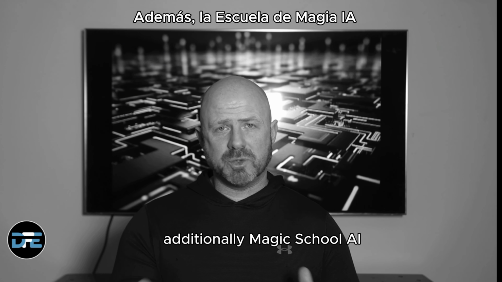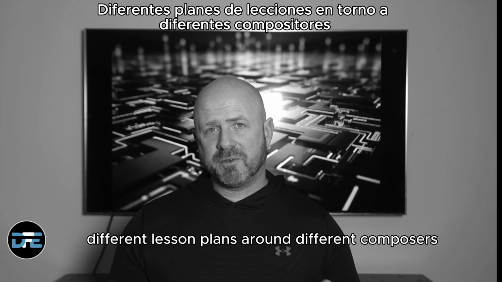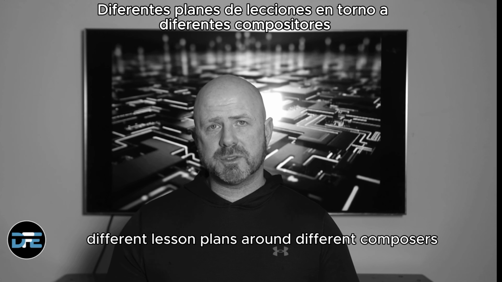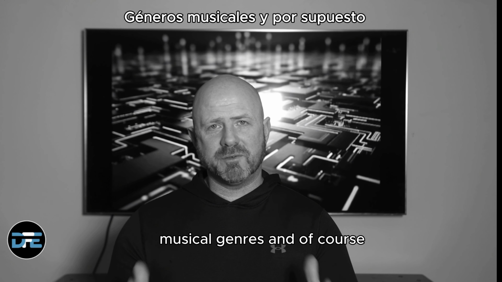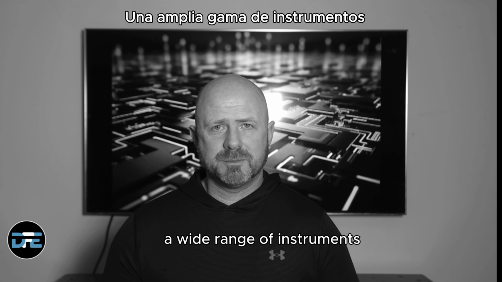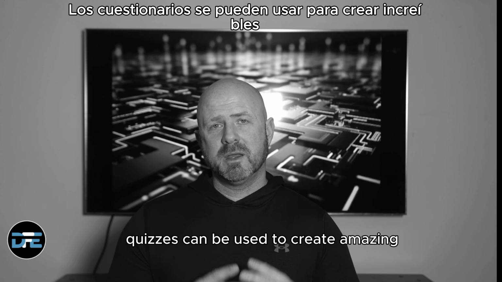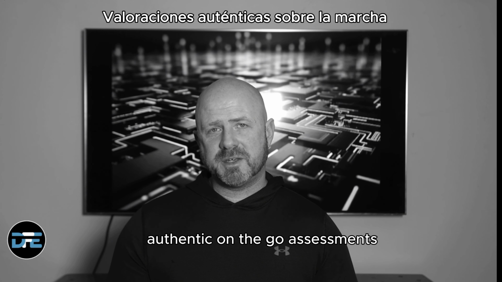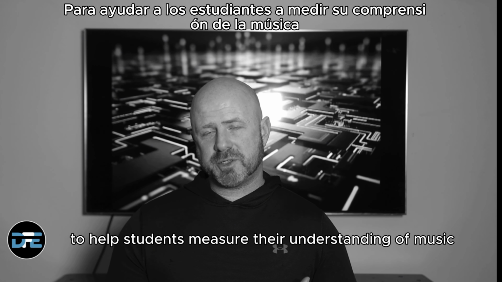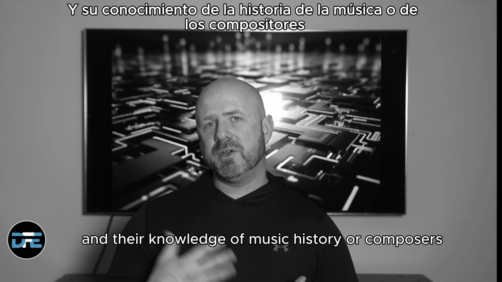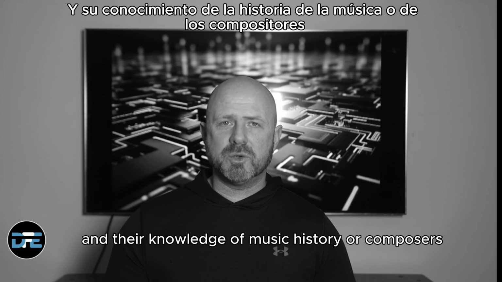Additionally, Magic School AI can help create different lesson plans around different composers, musical genres, and of course, a wide range of instruments. In terms of assessments, quizzes can be used to create amazing, authentic, on-the-go assessments to help students measure their understanding of music theory and their knowledge of music history or composers.